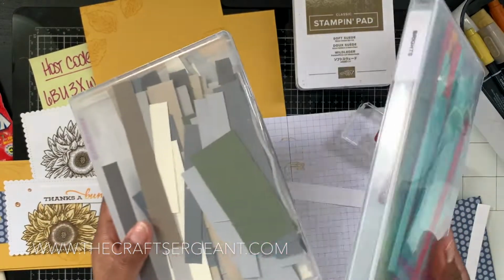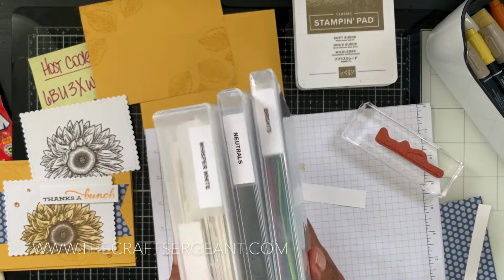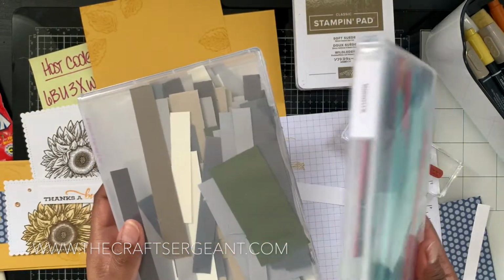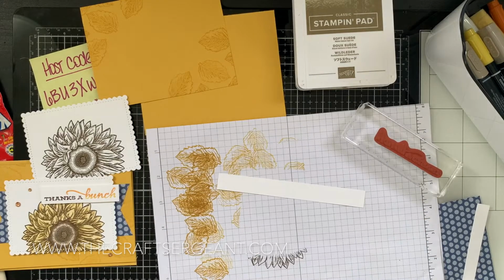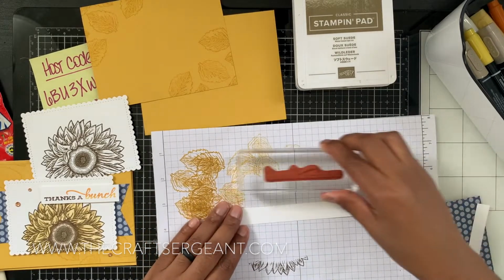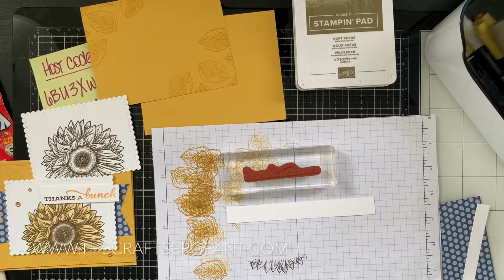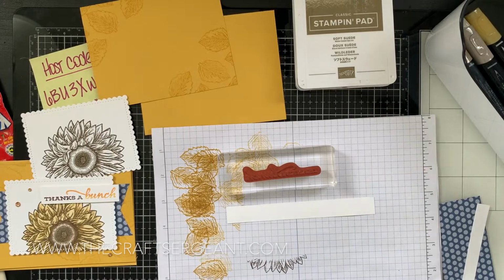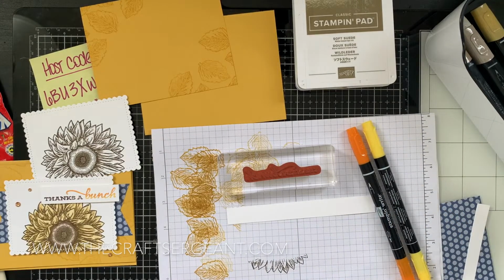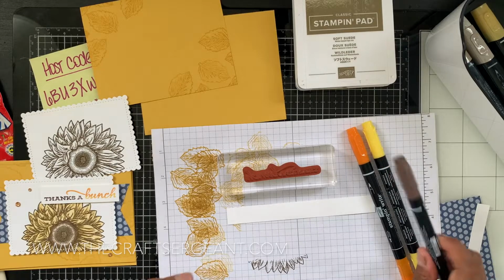These are the clear cases that we sell in the catalog, and I use them for all of my strips because I always have a ton of leftover strips, and I label them and keep them in my drawer over here off to the side. All right, and I think I forgot one of the markers to tell you about. It was the brown one, Early Espresso. Let me grab it. Okay, forgot to tell you about Early Espresso. So you need three markers.